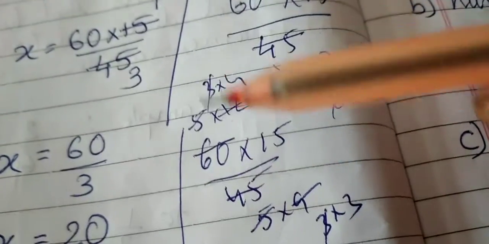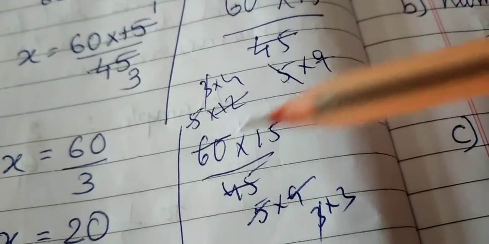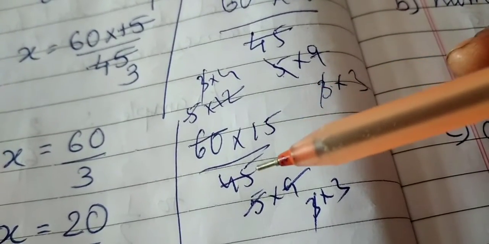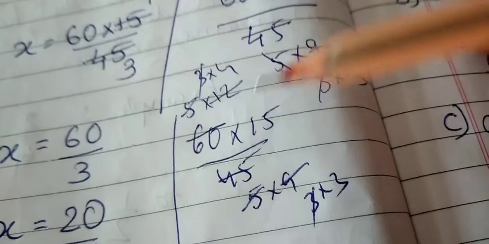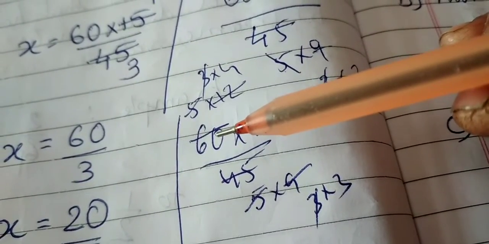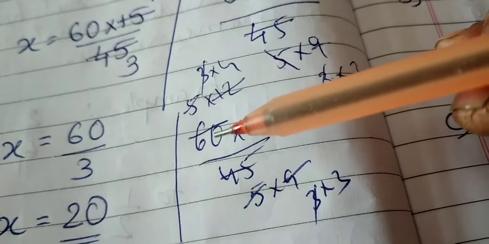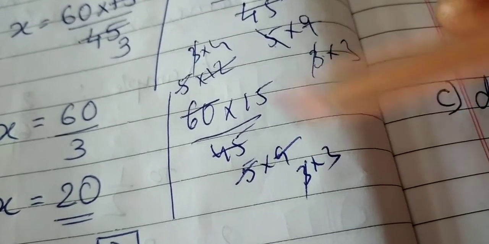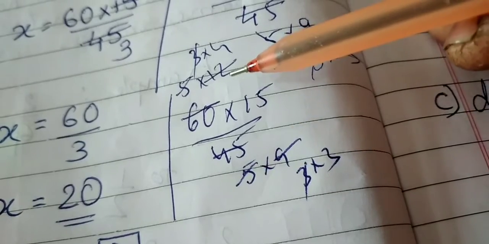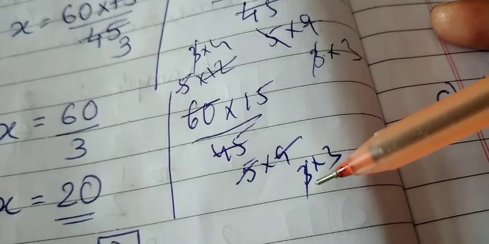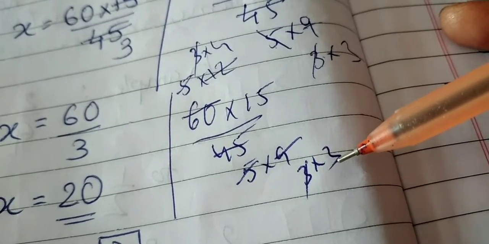Same way, the third way of doing, now I have selected 60 and 45 because the last digit is 0 and here 5. So both are divisible by 5, and here in 5's table when do you get 60? 5 12s are 60 and 45 is 5 9s are 45. तो 5 5 कट हो गया, यहाँ पे बचा 12 और यहाँ पे बचा 9. अभी 12 मतलब 3 4s are और 9 मतलब 3 3s are.